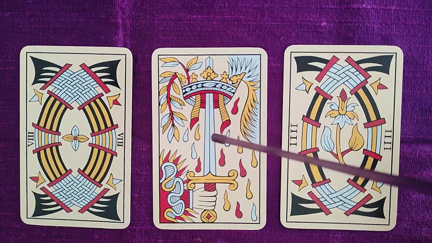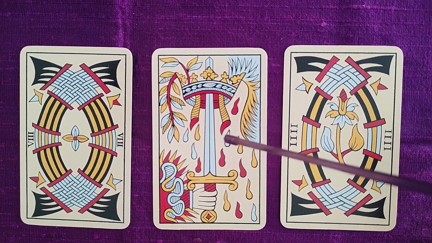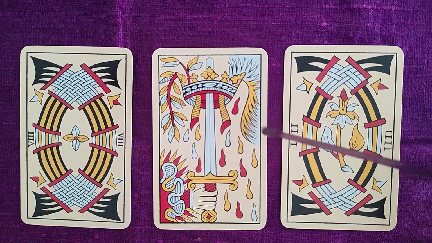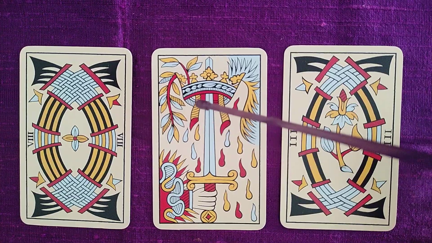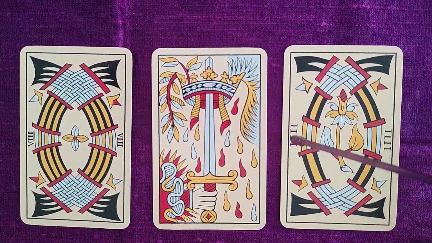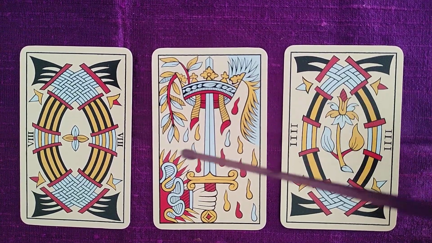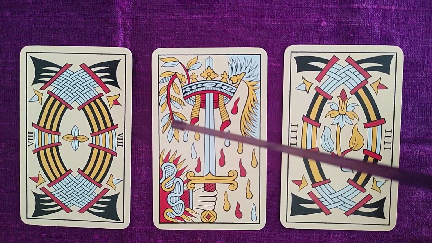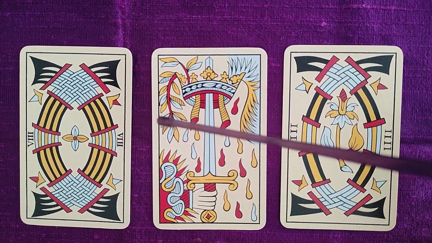The 4s, 5s and 6s are the stabilising trio, and the 7s, 8s and 9s are the transitional trio. Now, I then associate keywords with each number. Now, those keywords change and they adapt, and there are several different keywords for each card.